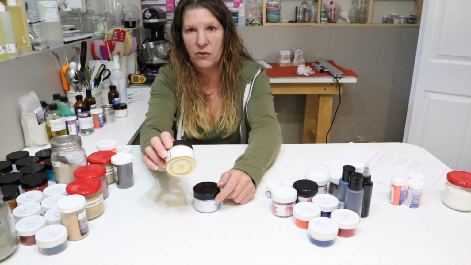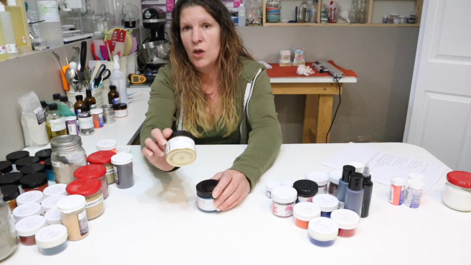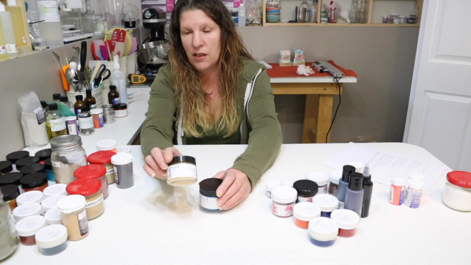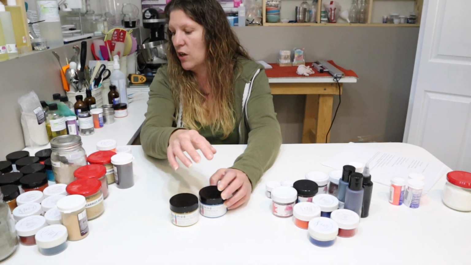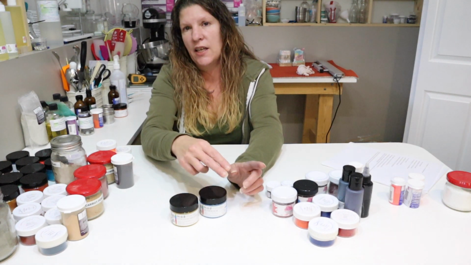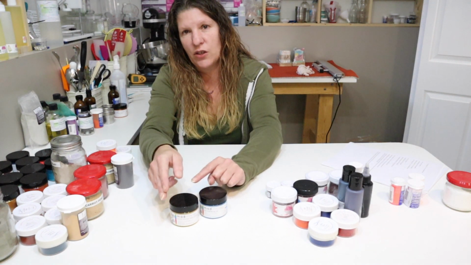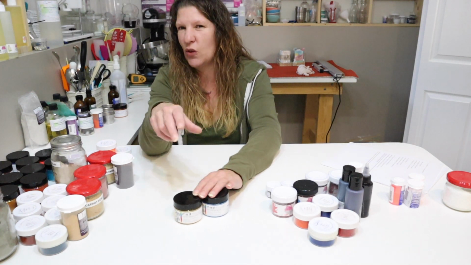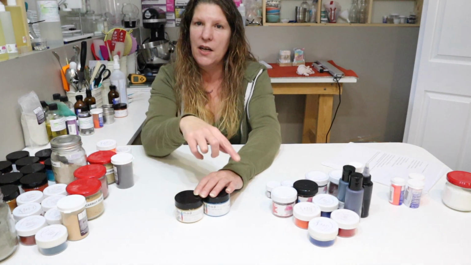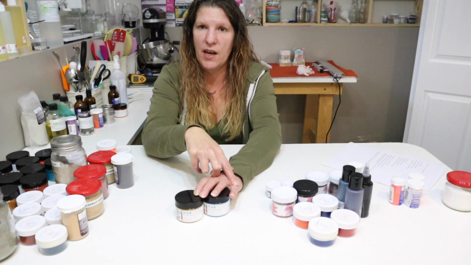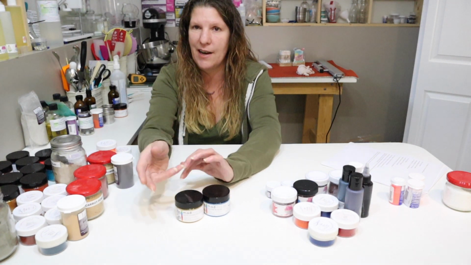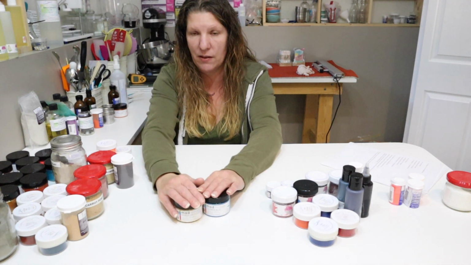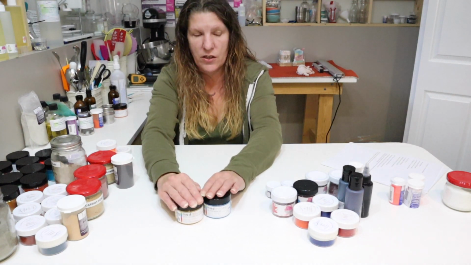So it's probably not going to change too much from what it looks like in the raw soap batter. With something that is a deeper blue, I can expect that, because it's got that ultramarine in it, to almost look that grayish purple color. But when it does saponify and go through that process, it actually turns back to a blue. That's something I understand through the research that I have done.